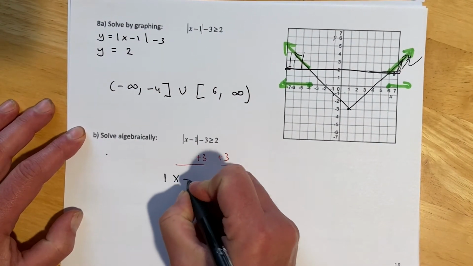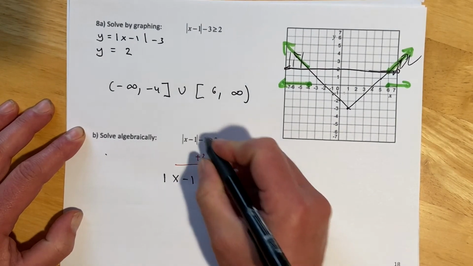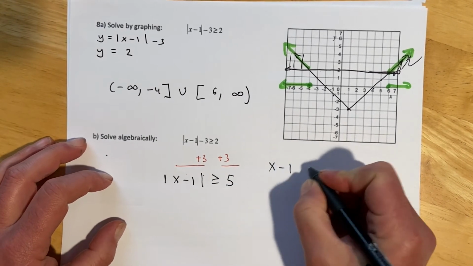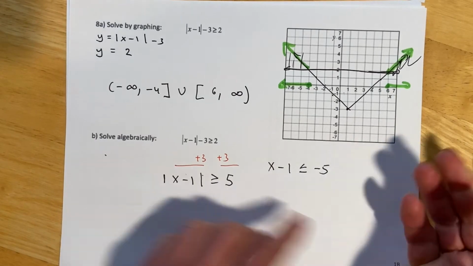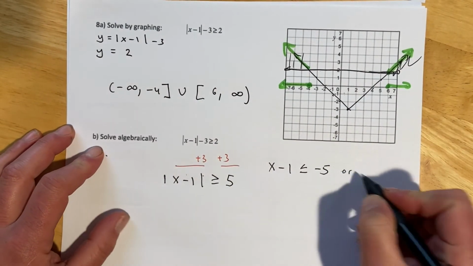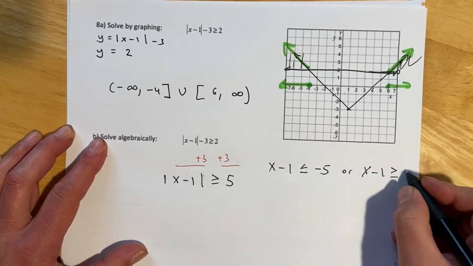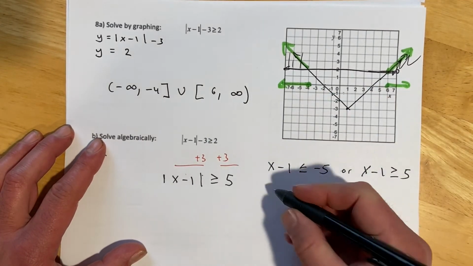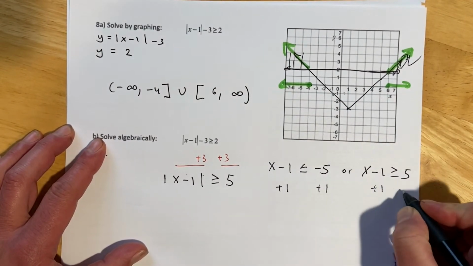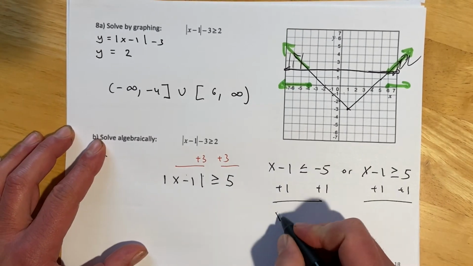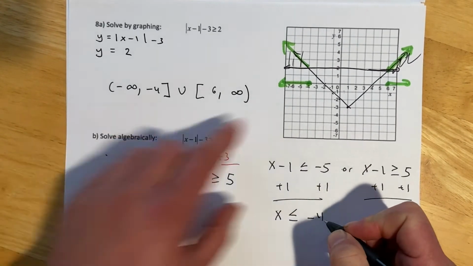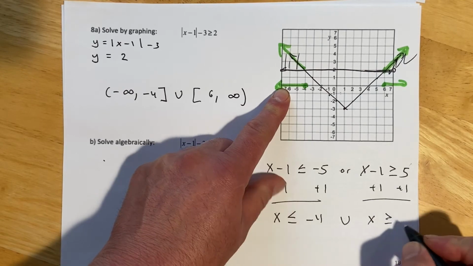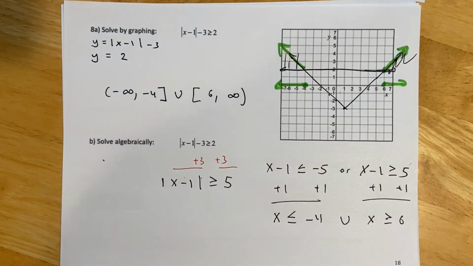So that gives us x minus 1 is greater than or equal to 5. And now either x minus 1 is going to be less than or equal to negative 5, because it's going to be under the negative, or x minus 1 is going to be greater than or equal to positive 5, because it's going to be greater than the positive. And then this 1 is giving us these shifts, so we'll plus the 1 to both sides. And here we get x is less than negative 4. That's what we got right there. Or, so that'd be a union, x is greater than or equal to 6. And that's what we got right there.